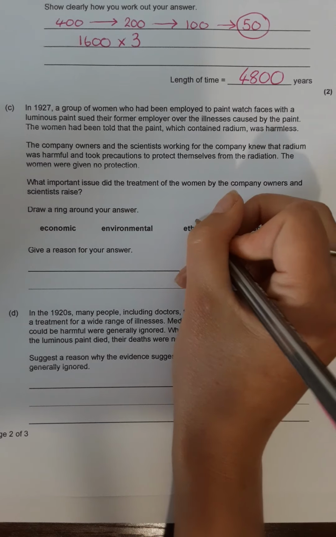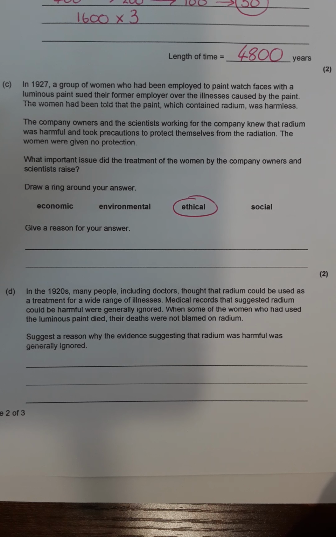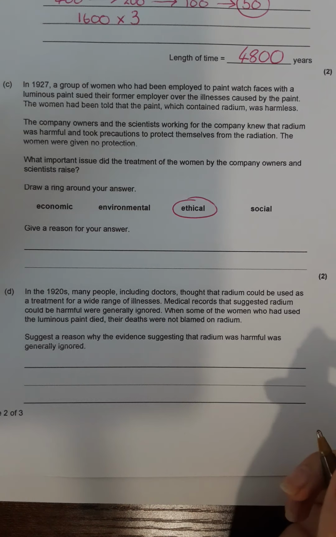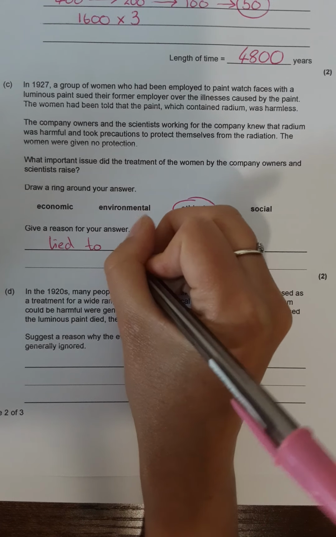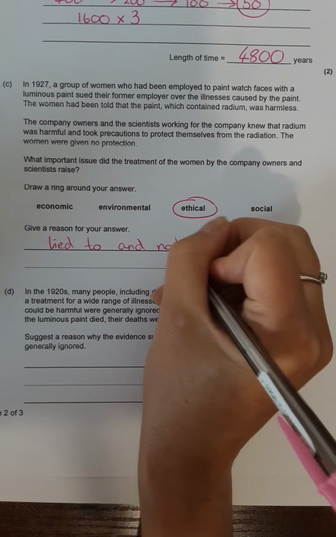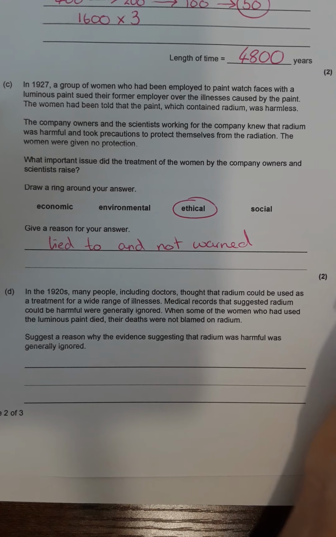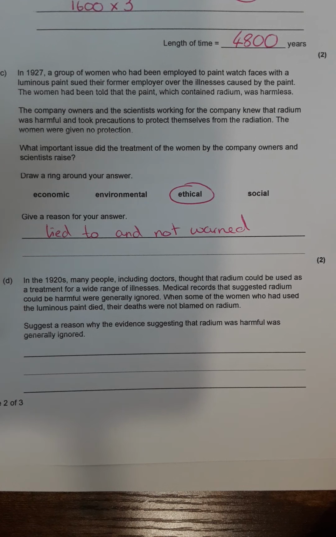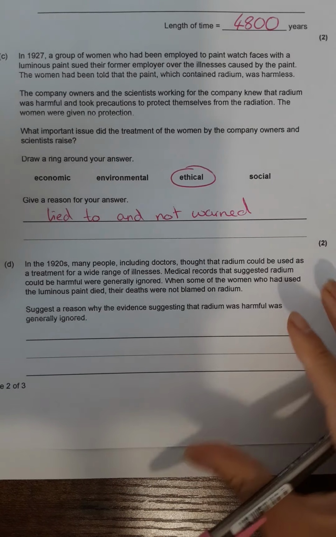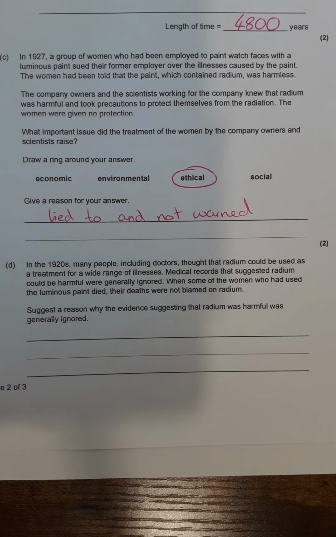Okay, so this is ethical. The women were lied to, they were deceived, they were not warned of the dangers. So lied to and not warned. Okay, so the people that they work for, they value their own lives more than these women's lives. They will protect themselves, but they won't protect their employees. Very ethical argument.